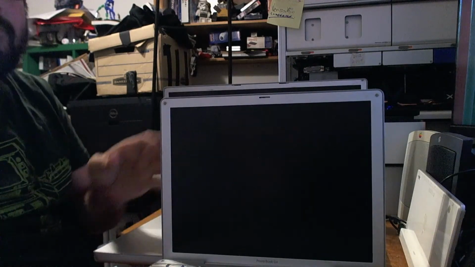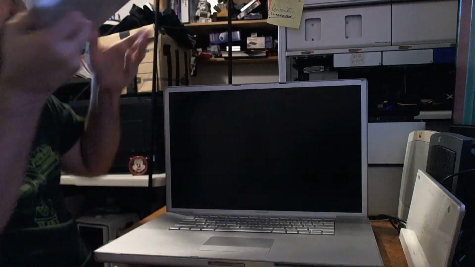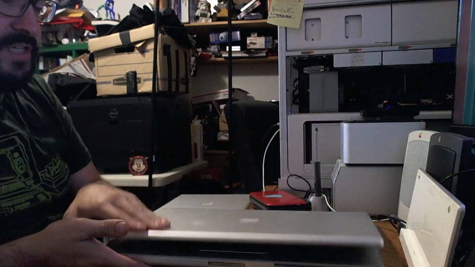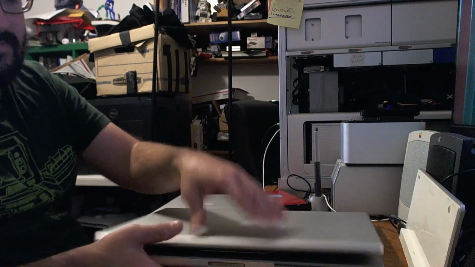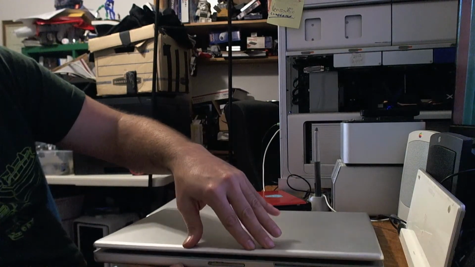It's running Leopard right now, and one of my projects would be to try and play around with this. It's in pretty good shape. The hinge doesn't really grab all the time. I loved the commercials Apple did with the 12-inch and the 17-inch.